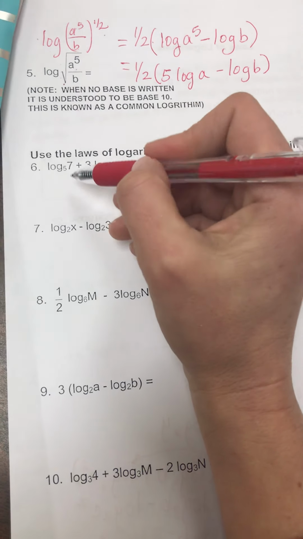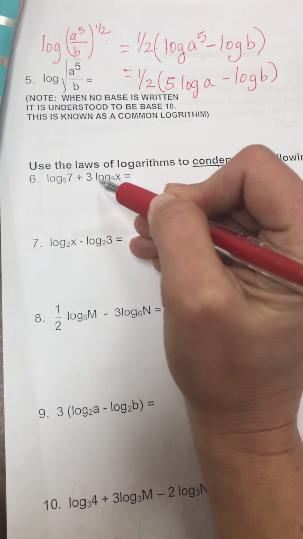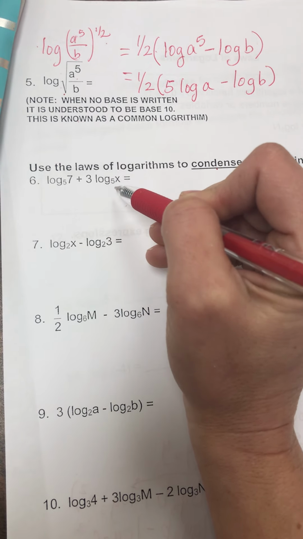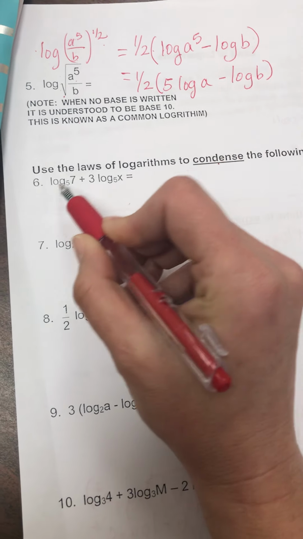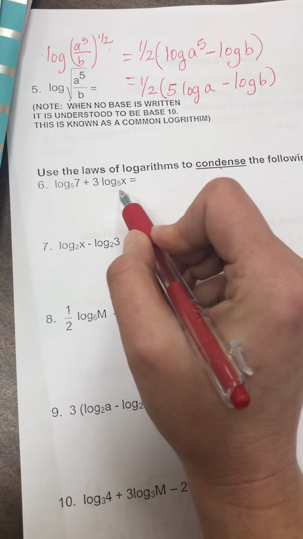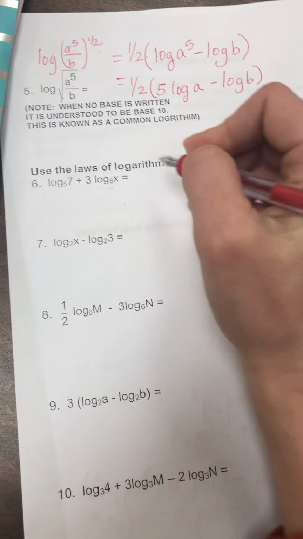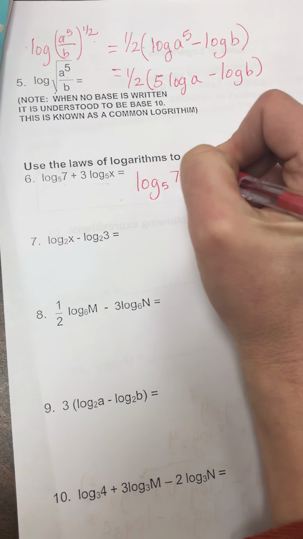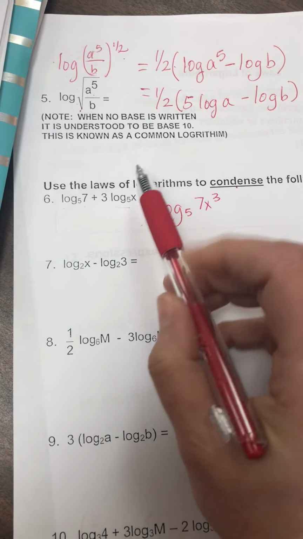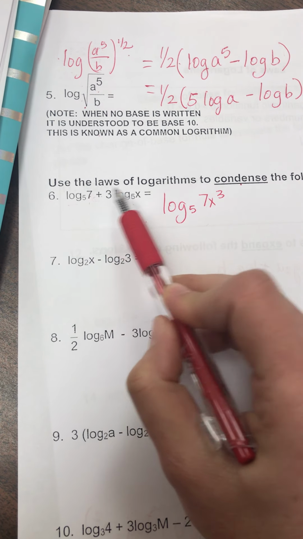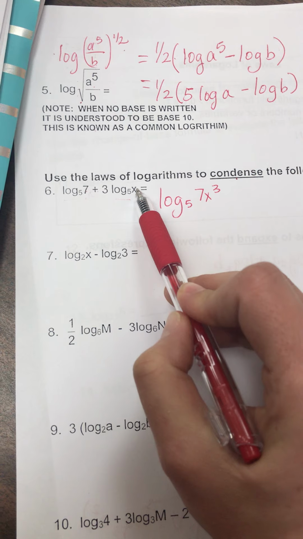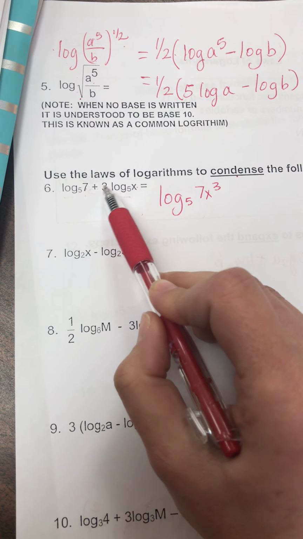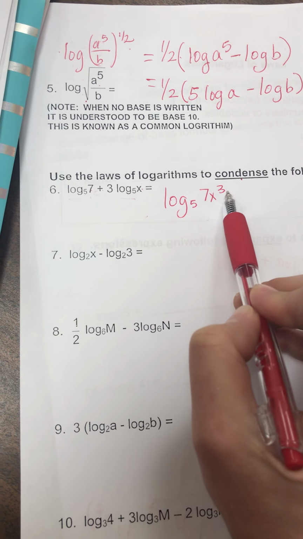All right, so let's see. Log base 5 of 7 plus 3 log base 5 of x. So they both have log base 5. So we're going to combine those, and it's going to become log base 5 of 7x cubed. Okay, because the plus sign is telling me the 7 times the x, and the 3 in front of the log is telling me that the x is to the 3rd power.